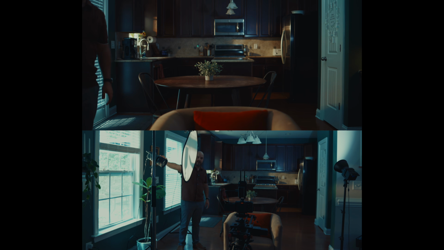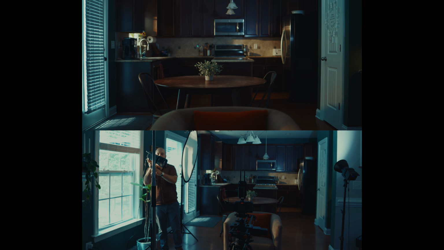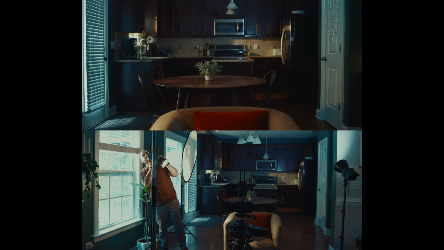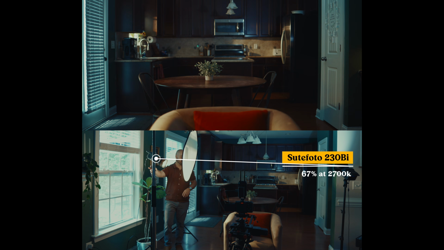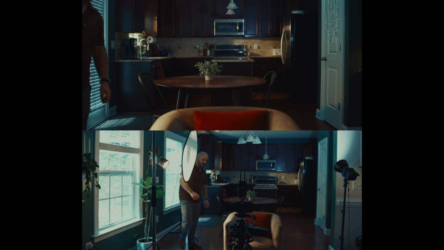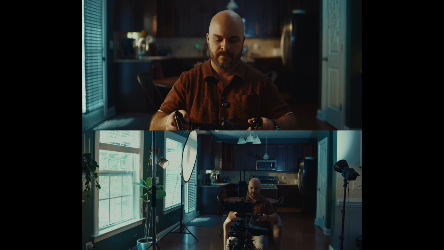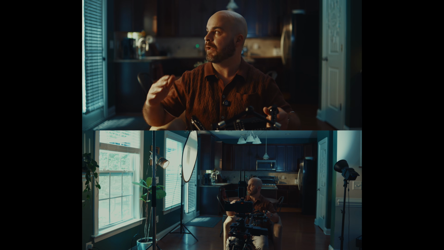So here I have a 230B, and it is again at 2700 Kelvin. I have a Fresnel lens on it, and it is at 67%. This light is really just to add a little more slash, and a little more to my key light.